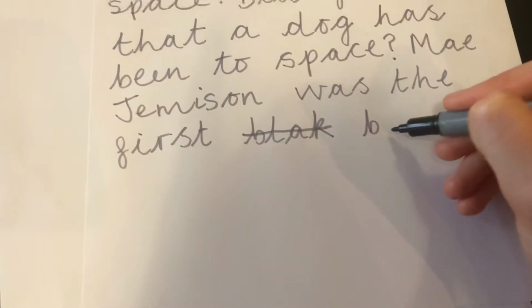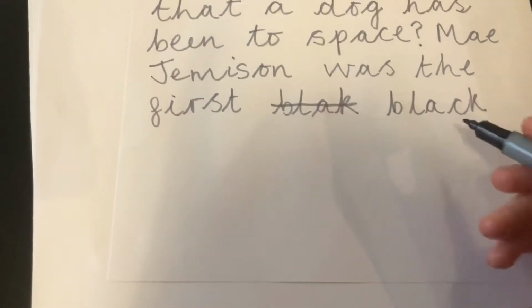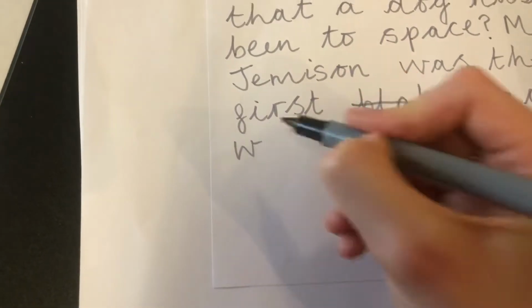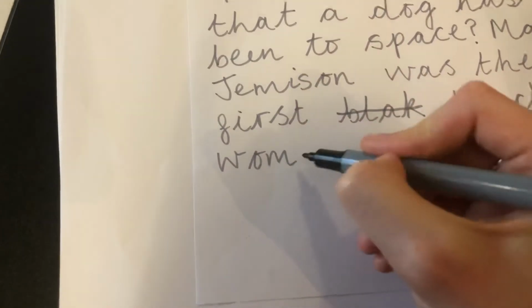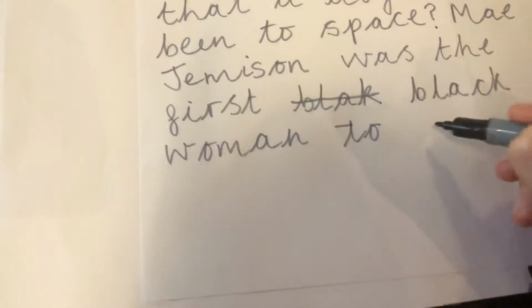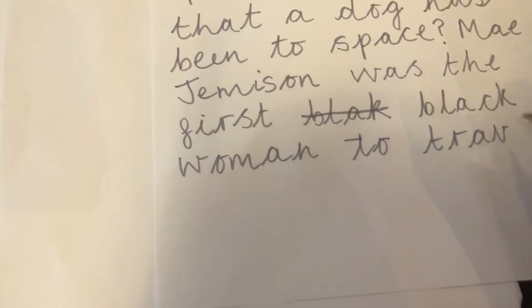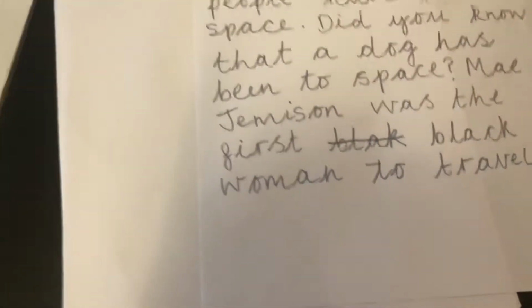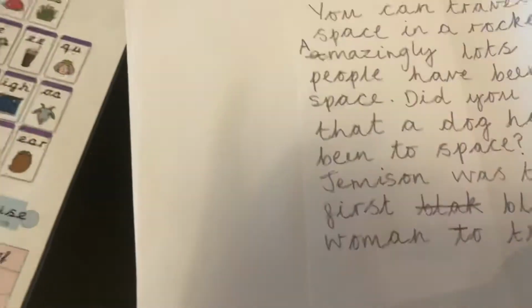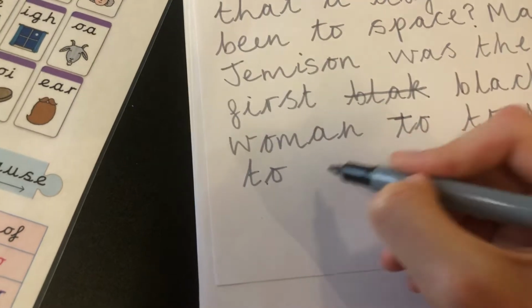Mae Jemison was the first black woman to travel to space.